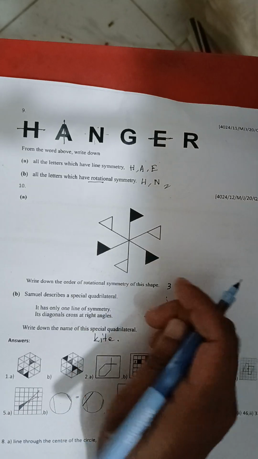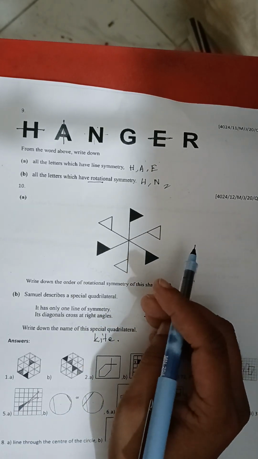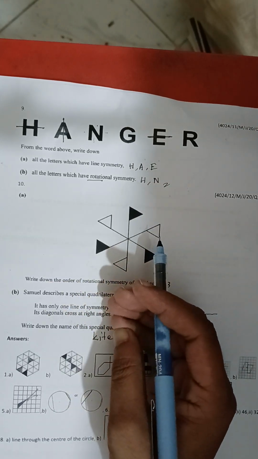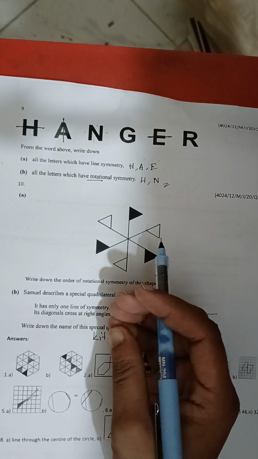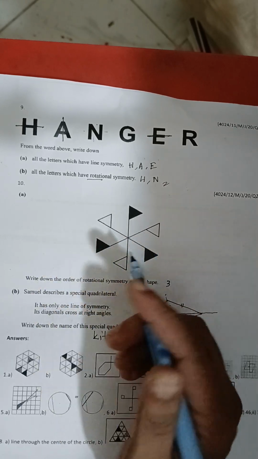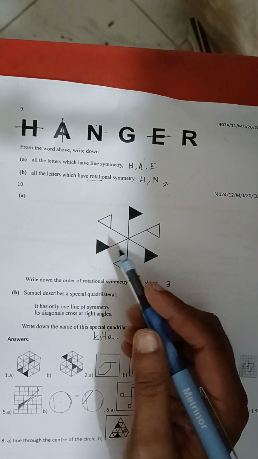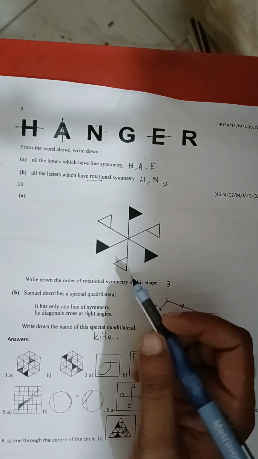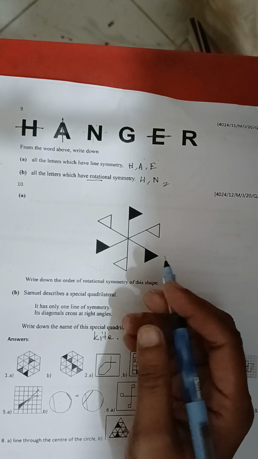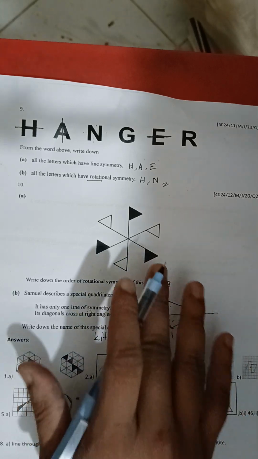So for today, I'm finishing now. I hope it will be very beneficial for you, and I hope you'll get some tips from here on how to find the rotational symmetry of order 3, order 2, or order 4. Okay, and I hope it will be useful for you.